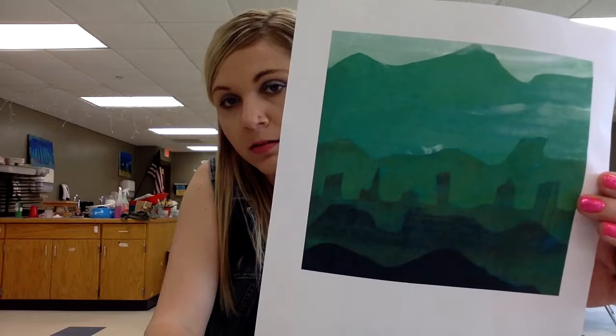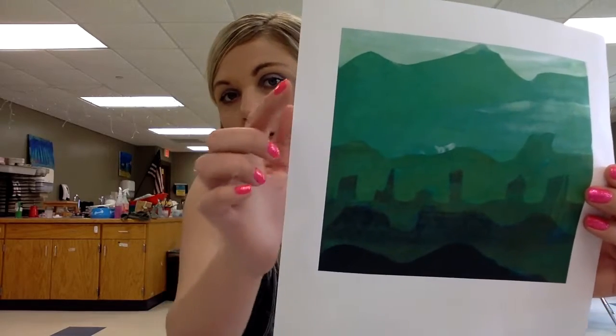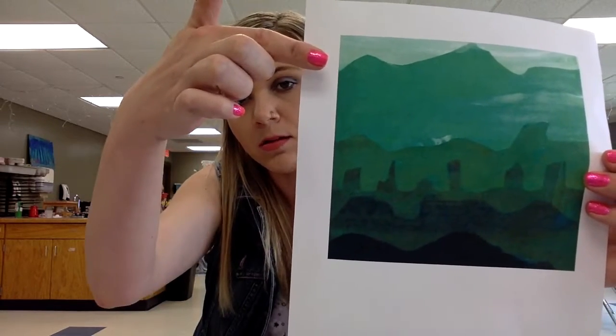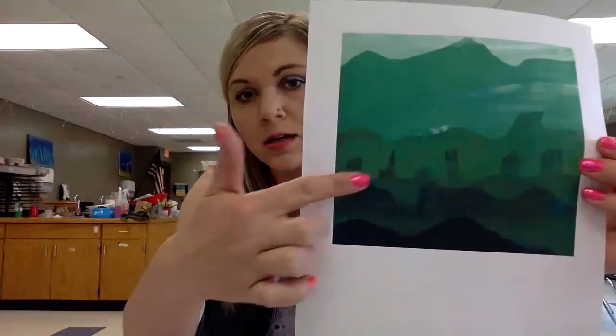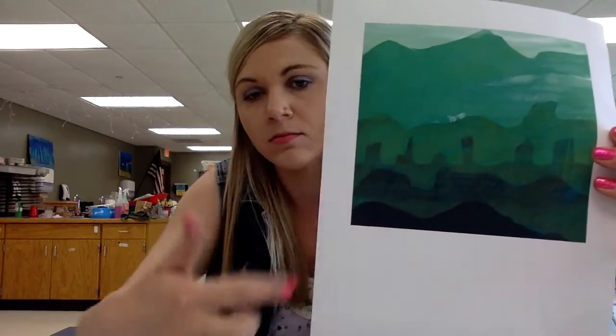This one has a combination of some buildings and some land. The land is farther away in the back, like some tall mountains. And then down here, there are some buildings.